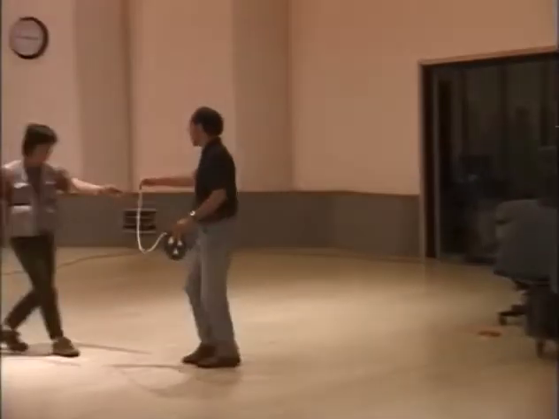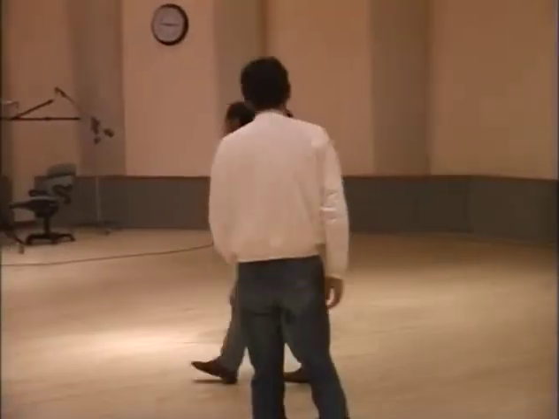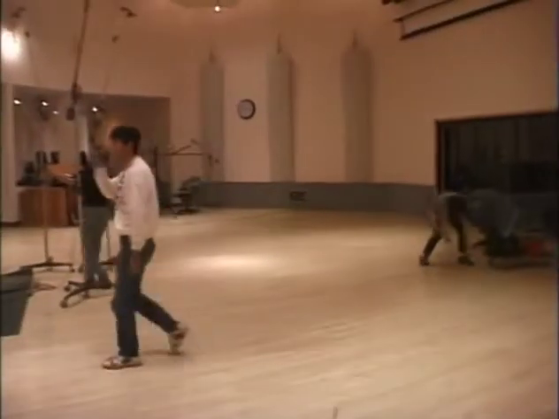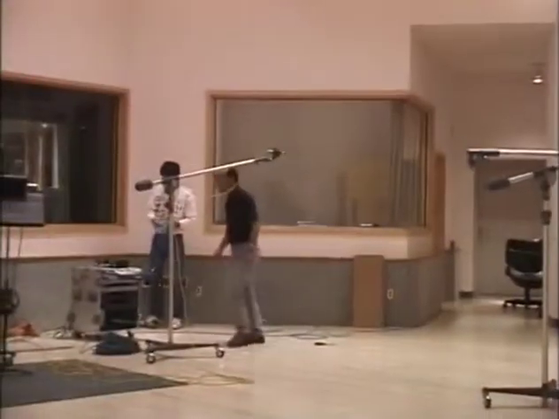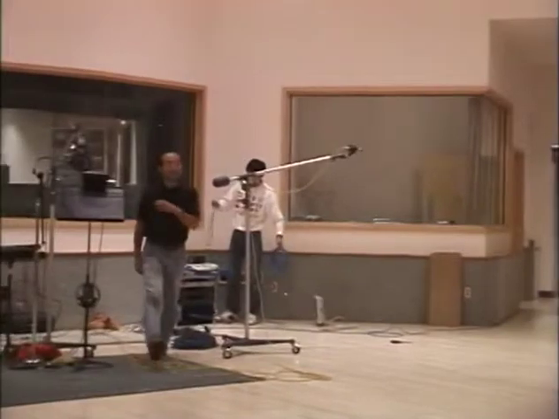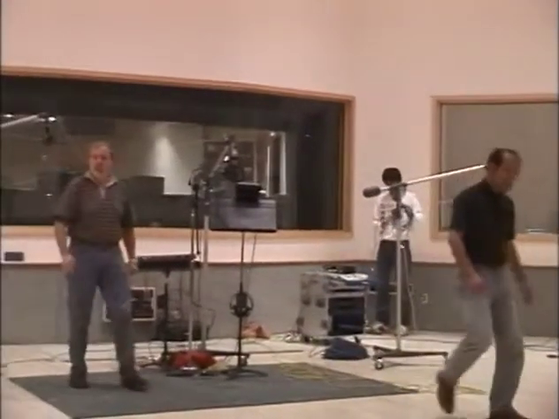Another interesting space we recorded out in California was the Enterprise Studio, which is a smallish scoring stage as far as scoring stages go, but it has a real nice acoustic in the second and a half variety.